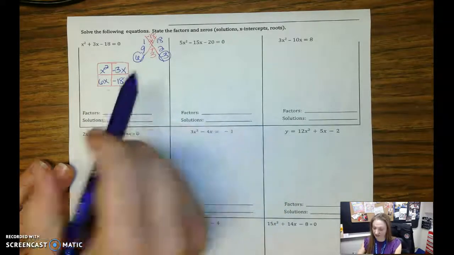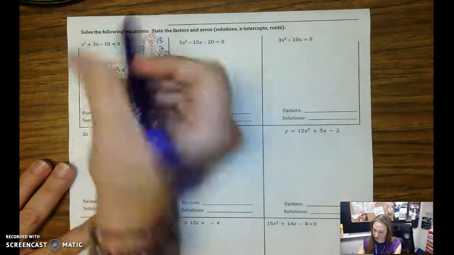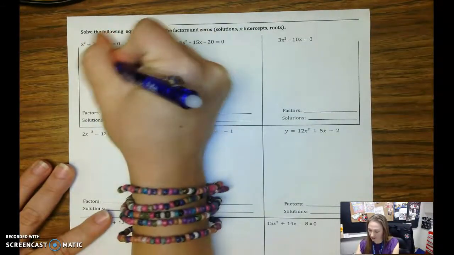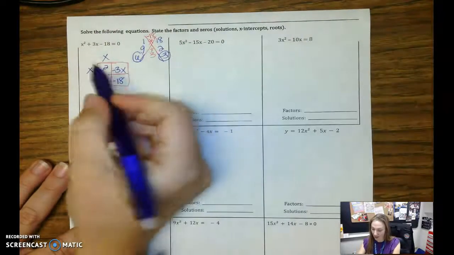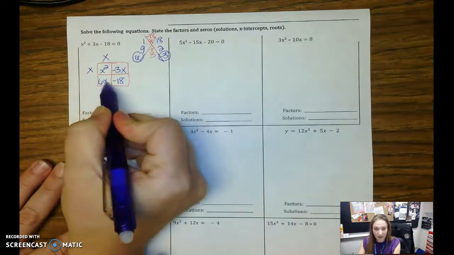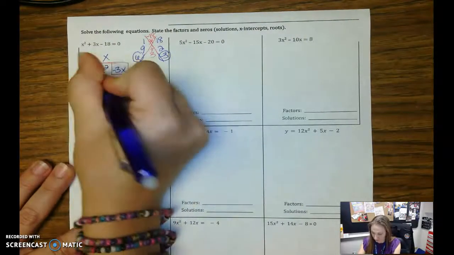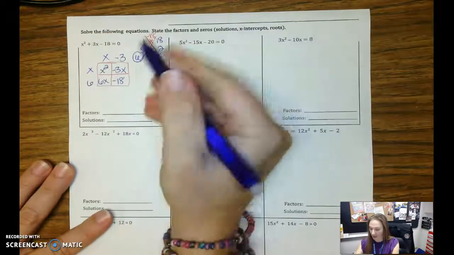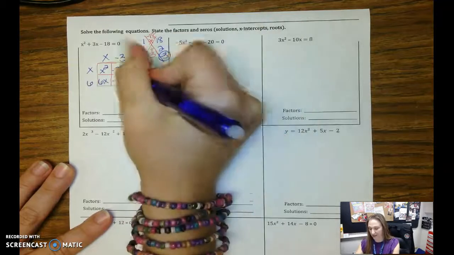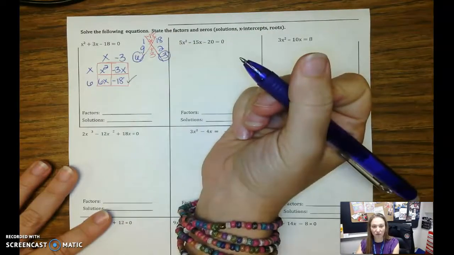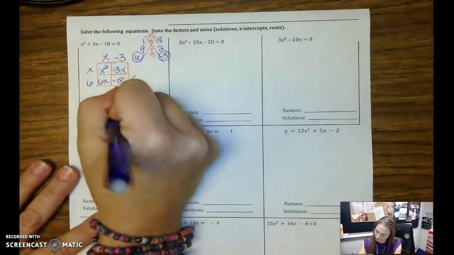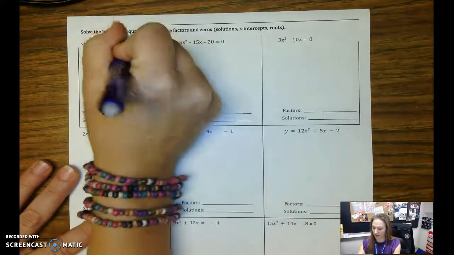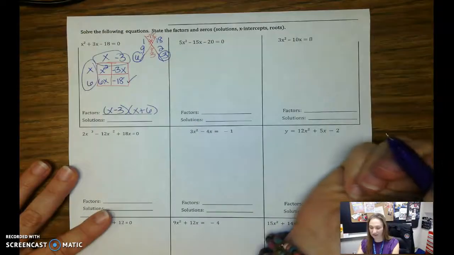Now we're looking for the GCF. The GCF of this row is just x, and the GCF of this row is x. X times x is x squared. X times what gives me 6x? X times what gives me -3x? And -3 times 6 is -18. So we have found our factors. They are x minus 3 and x plus 6. X minus 3 and x plus 6.